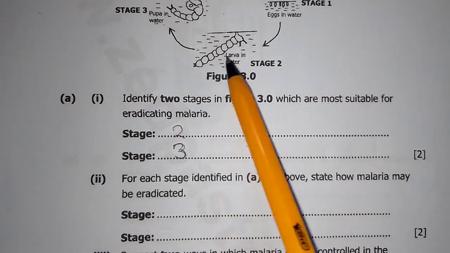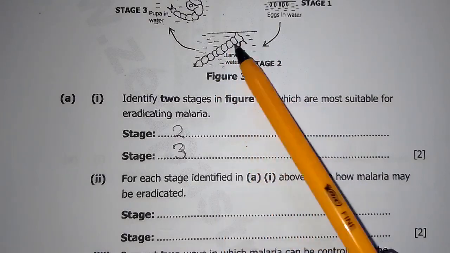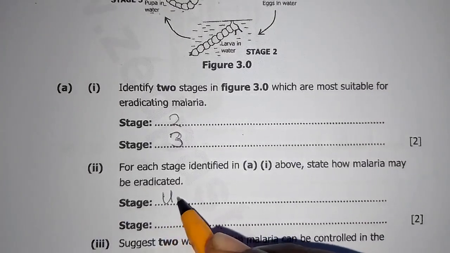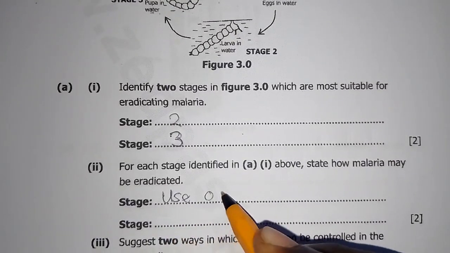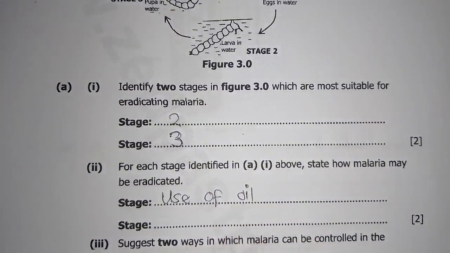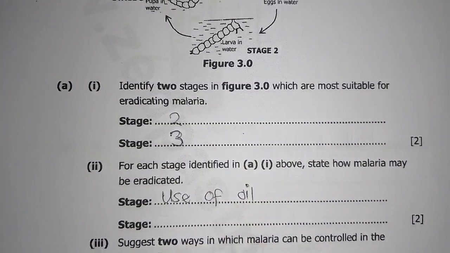So this one here, have you seen this part here? This is the larva. So how can we avoid that? So here we need to use what? I'm going to say use of oil. This is what we need to do.